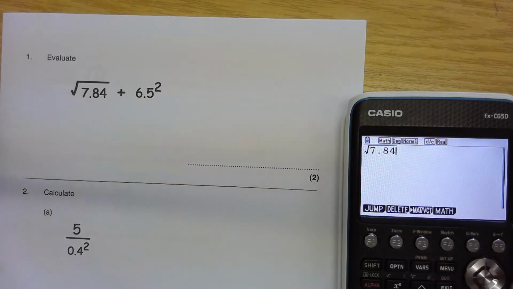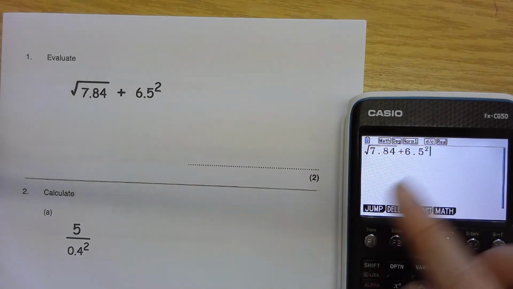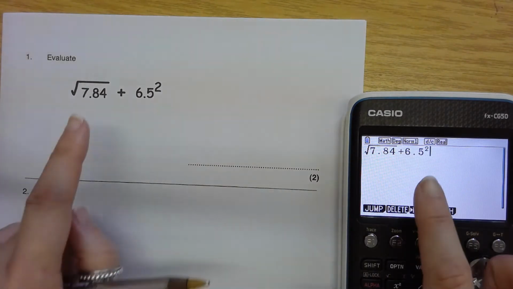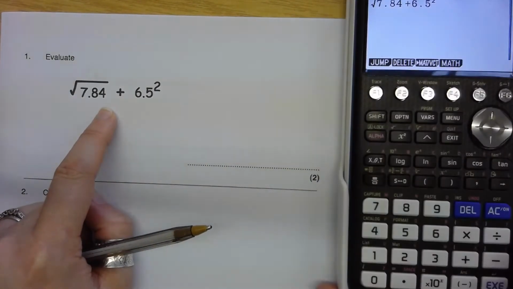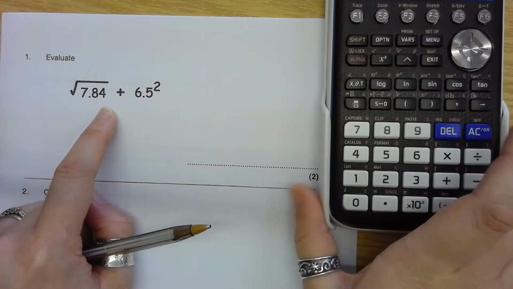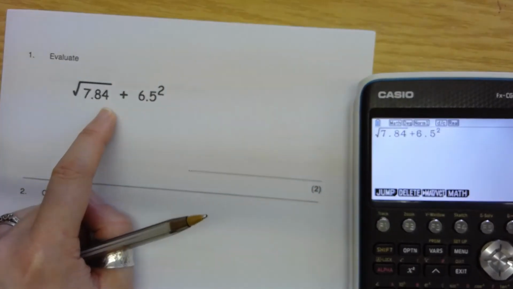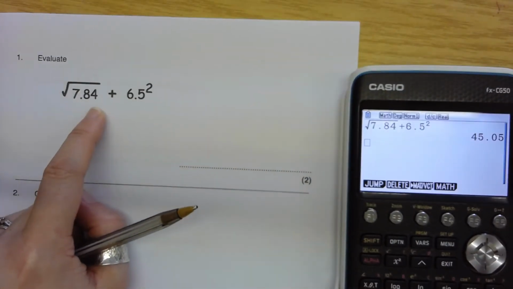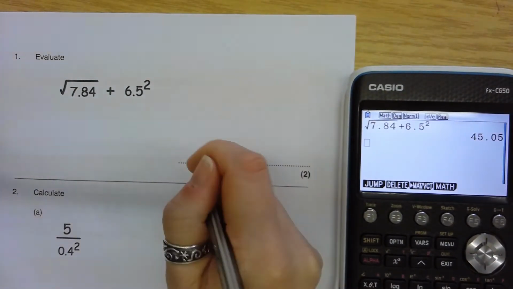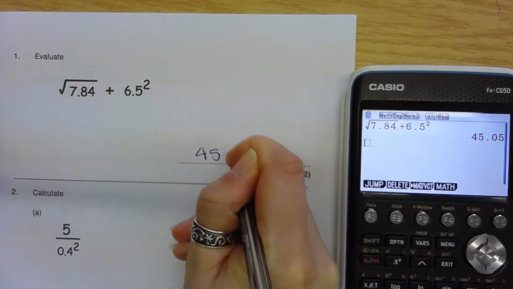When you finish the square root, use the cursor to come out of that option and then continue to enter the calculation. Add my 6.5 squared, looks exactly the same as it does on the page. At the bottom, execute is the button I'm going to press now. If I press execute, it gives me the answer of 45.05.